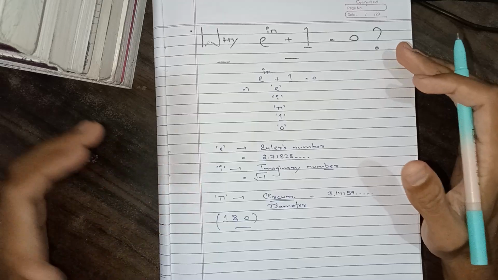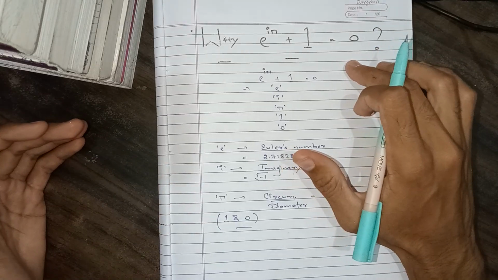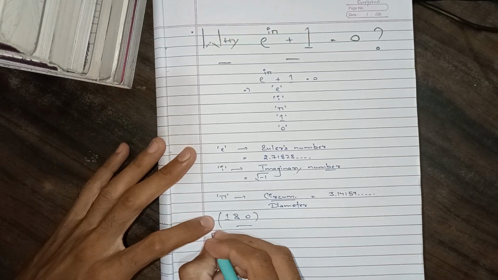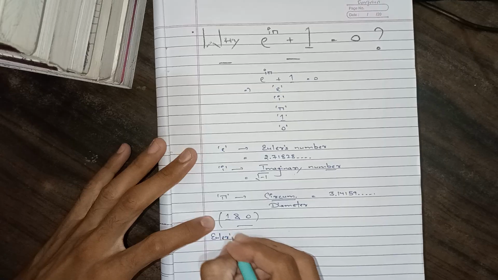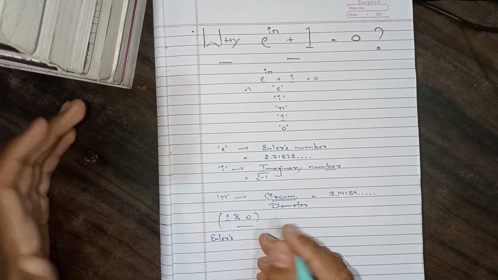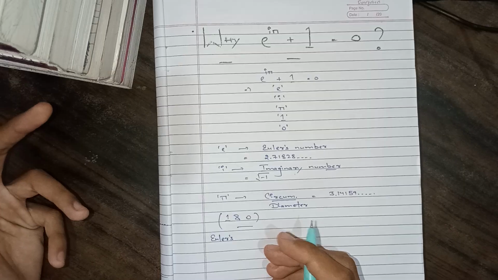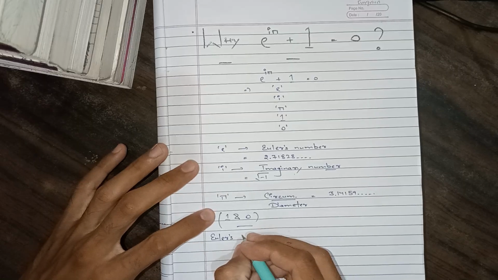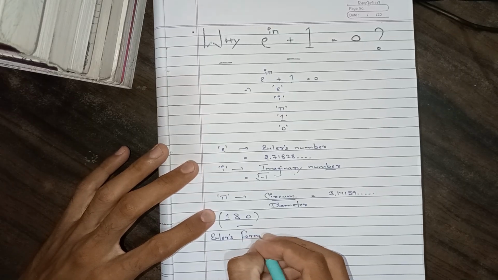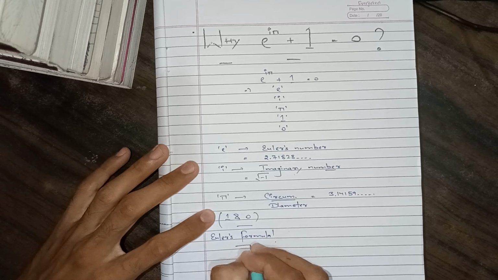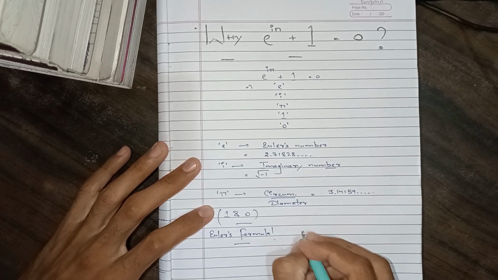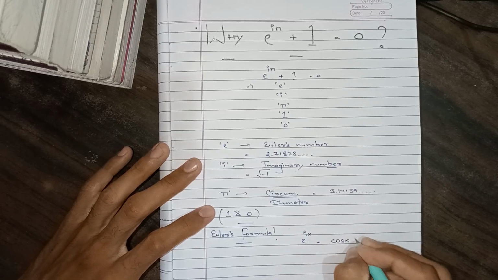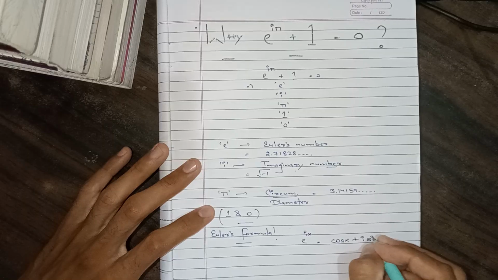So for the steps to prove this equation, first we need to know about something very important, that is Euler's formula. This is something in mathematics that everyone studies maybe in high school or later after high school. Euler's formula goes something like e to the power i times x, where x is any real number, is equal to cos x plus i times sin x.